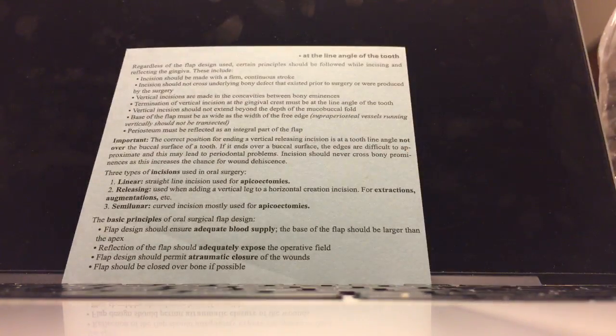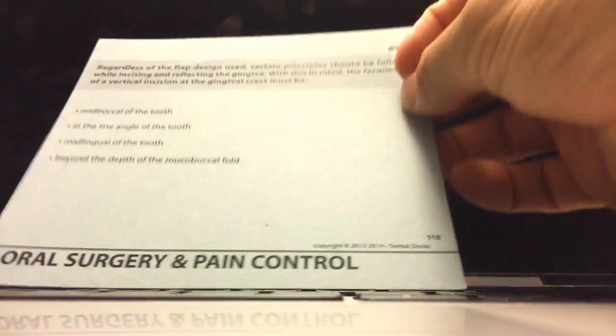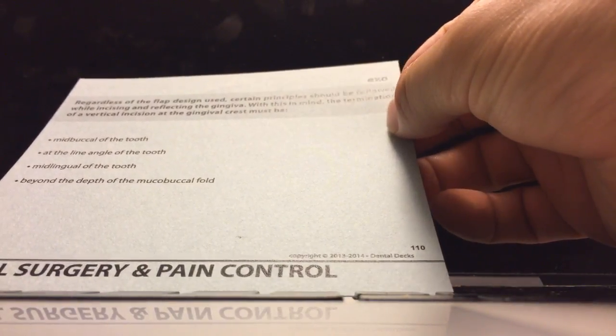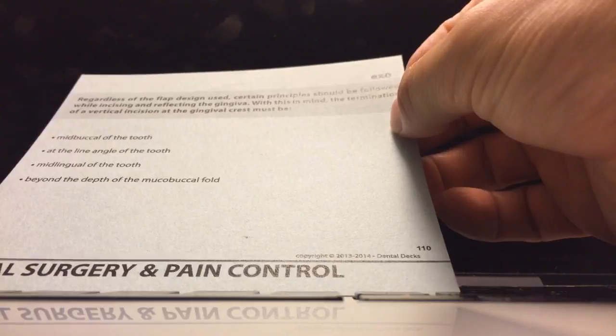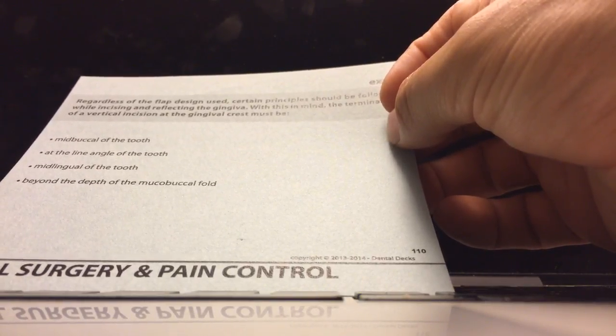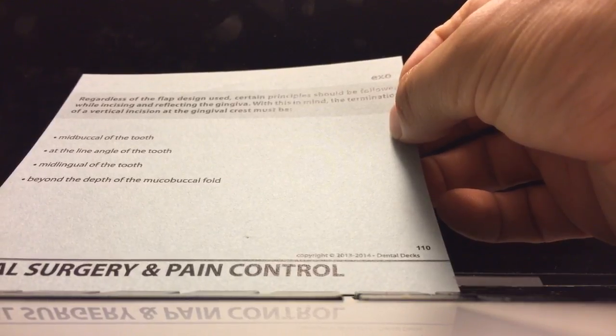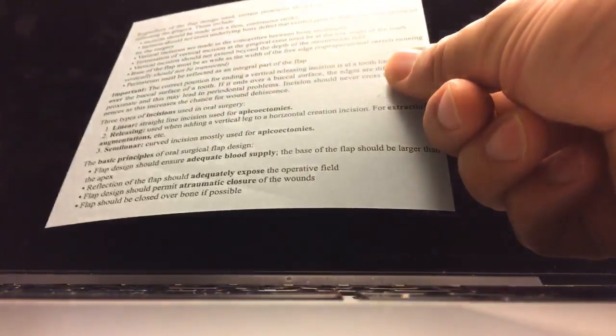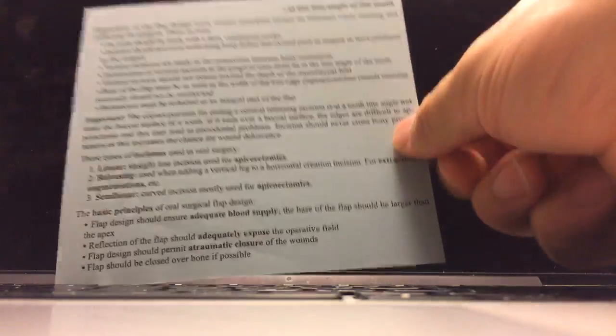Let's read it. Yeah, at the line angle of the tooth. That's the answer. So the question was, regardless of the flap design used, certain principles should be followed while incising and reflecting the gingiva, with this in mind, determination of a vertical incision at the gingival crest must be at the line angle of the tooth.